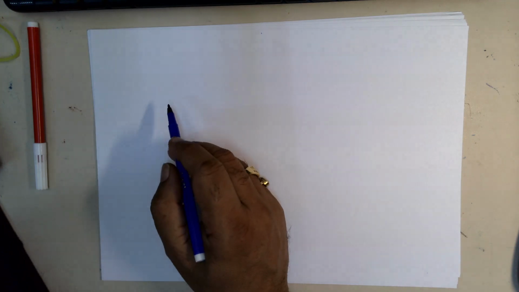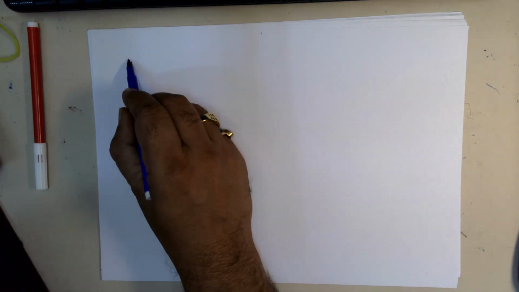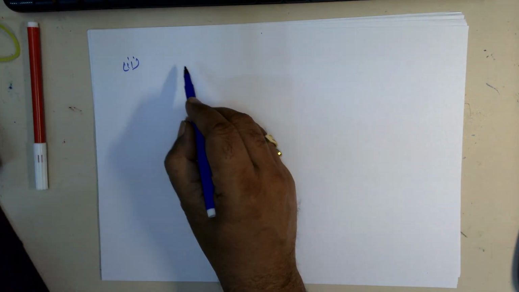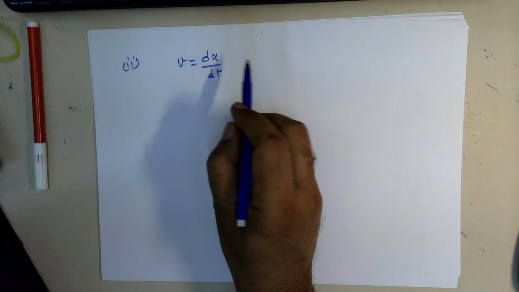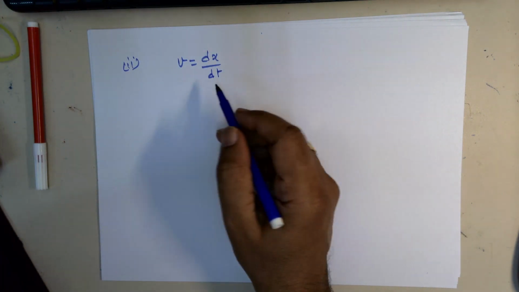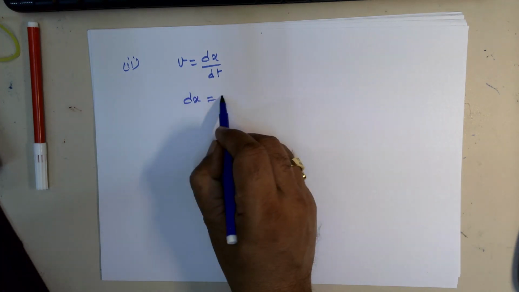What is that equation? s is equal to ut plus half at squared, right? Okay. Now let us proceed. Take down. Here we have the next equation. Let us target the second equation. What is v? v is dx by dt, right? Velocity is nothing but dx by dt. So take this dt across: dx is equal to v into dt.